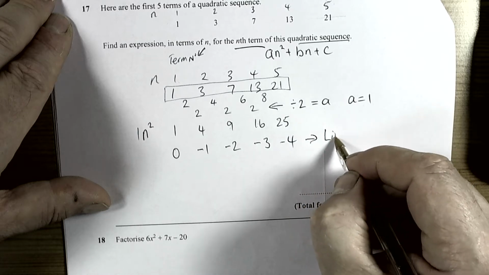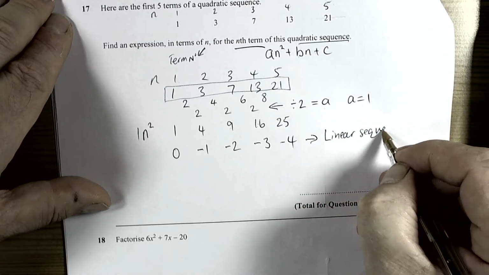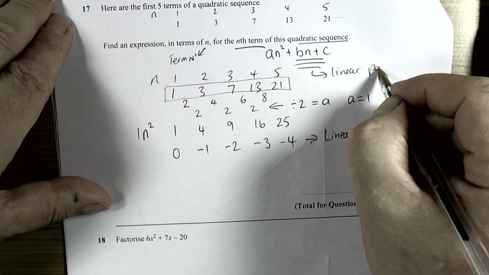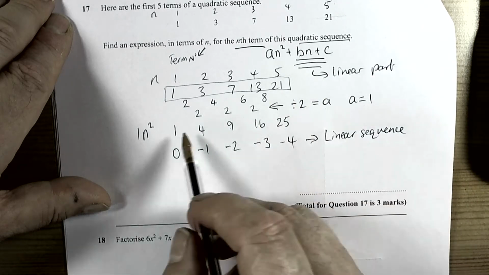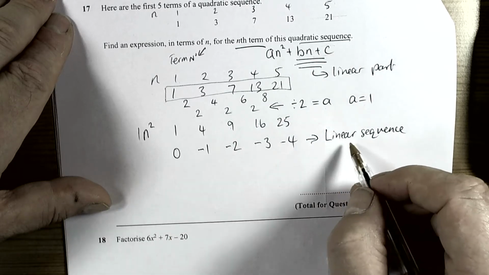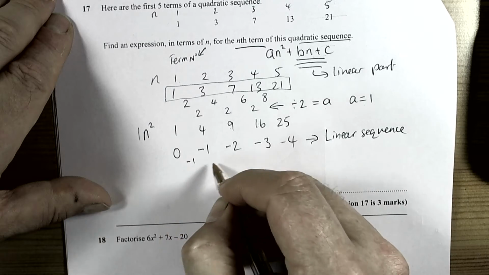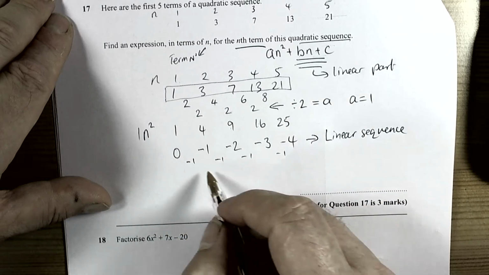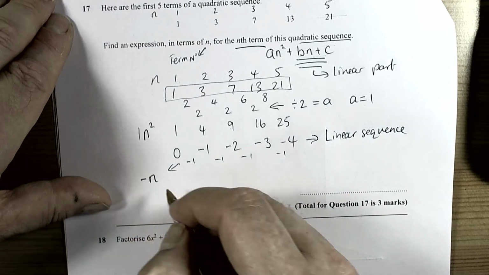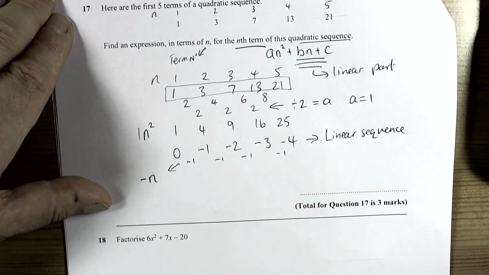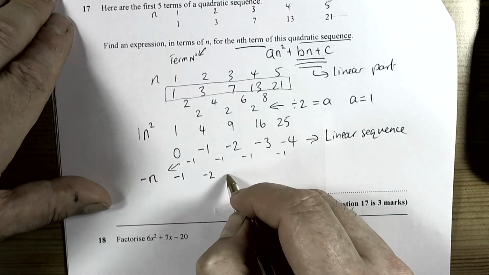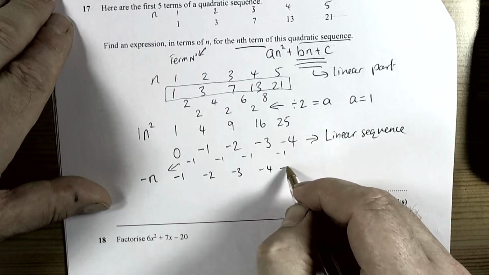Now, this is a linear sequence, and we can see that this part of the rule is a linear part. So we'd expect that once we found the quadratic part, the n squared part, then we'd expect a linear result here. And we can see that with this linear sequence, we know that we're going down 1, down 1, down 1, down 1. So from linear sequences, we know that going down in ones tells us that we're going to end up doing take away n, take away the n value. So take away the n value would give me negative 1, negative 2, negative 3, negative 4, negative 5.